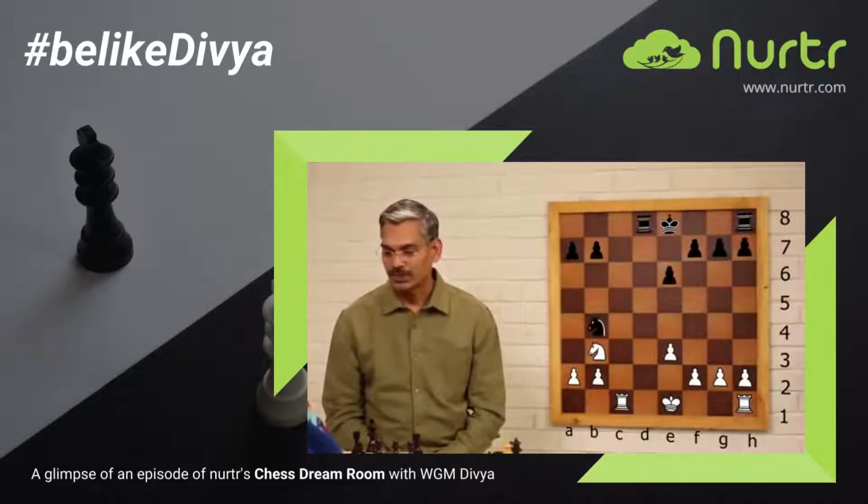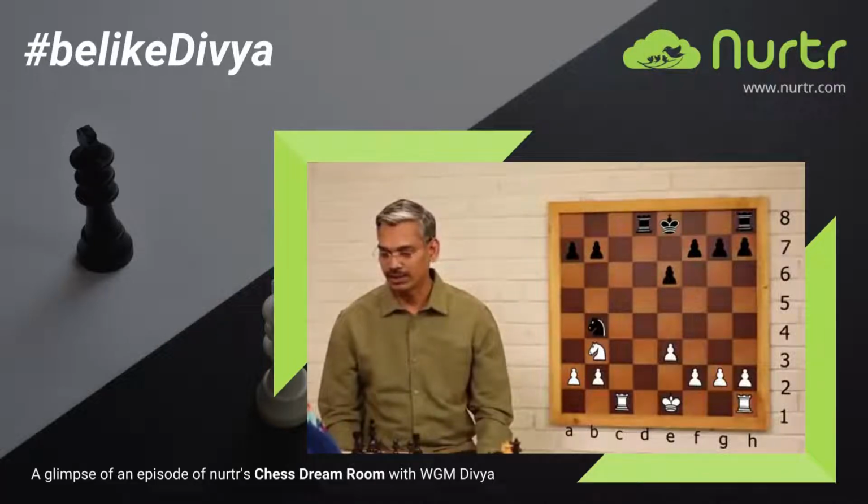So Divya, we have this position where it's a knight and pawn ending. Both sides have two rooks each. It's white to play. Black is threatening knight d3 check and also knight a2 in some cases. Now first I want you to look at the position and give me your impression. What did you see in this position?